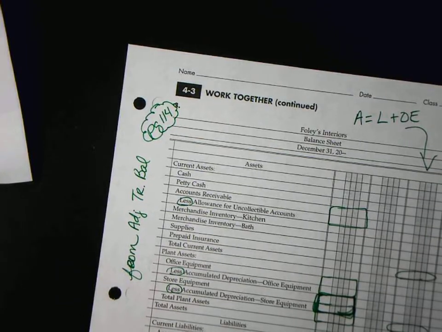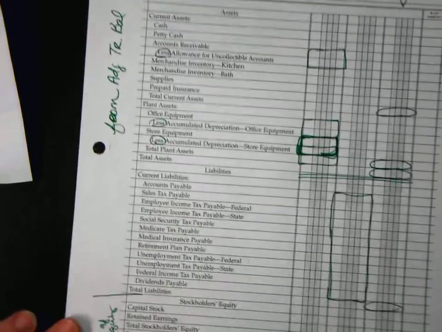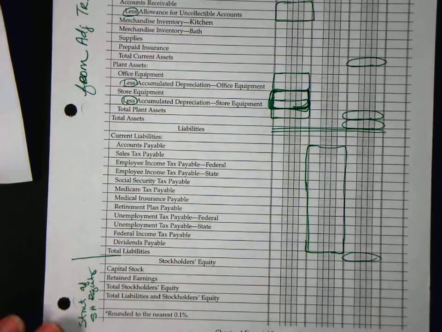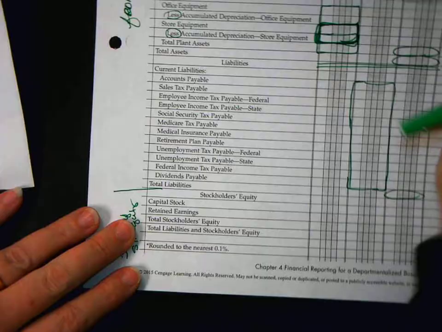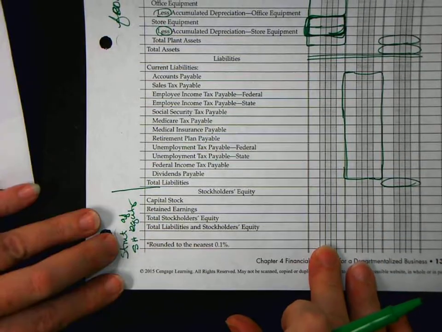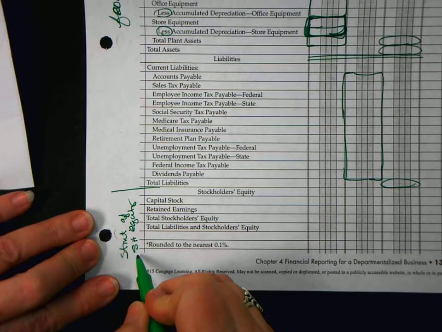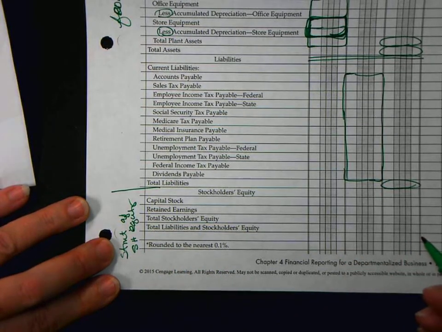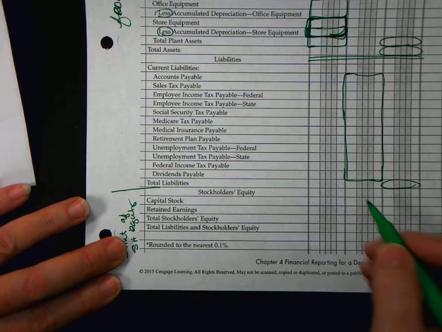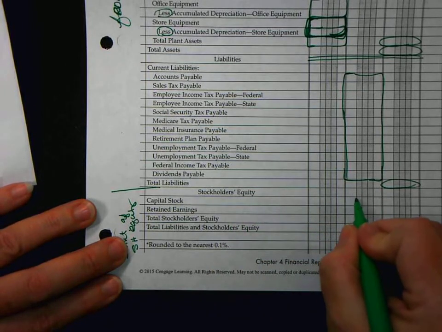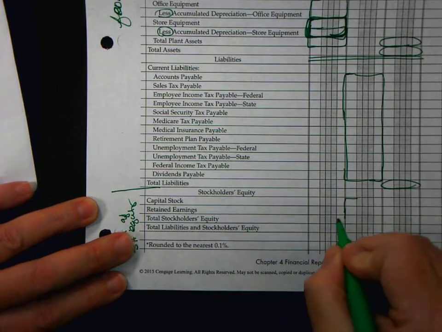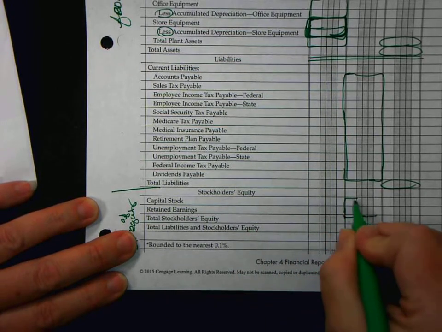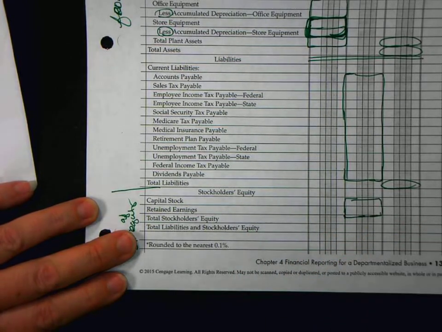All right. So stockholders' equity. Let's see if I can get all the way down here. Again, statement of stockholders' equity is where it's coming from. Basically, we're going to do these two. The two sections, just the totals.